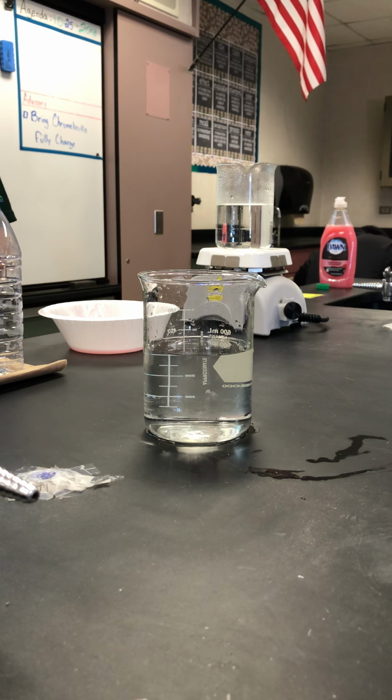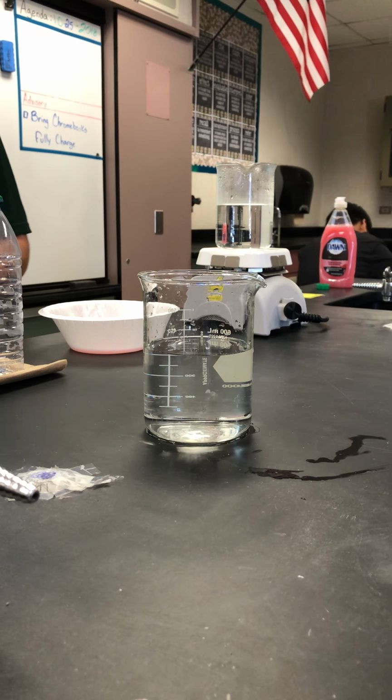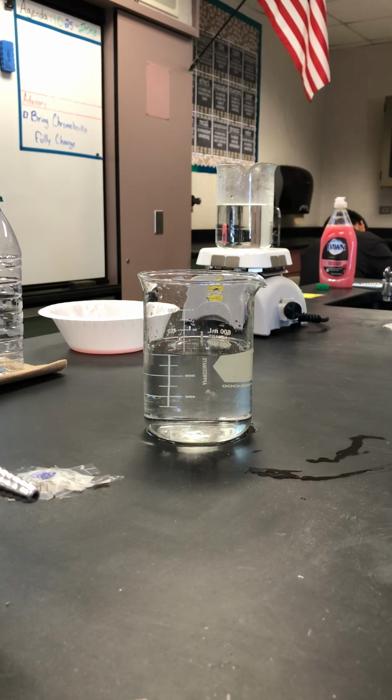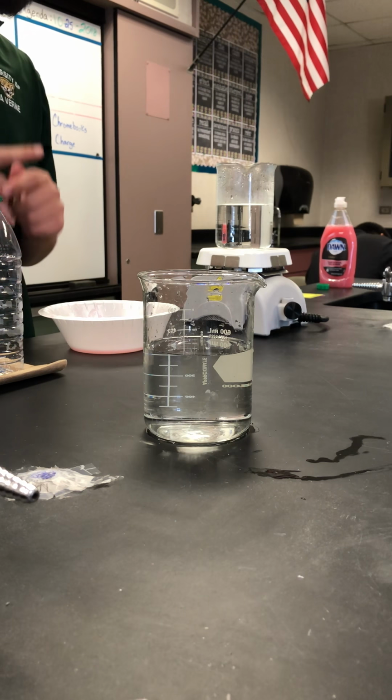The observations can be just very basic like that. You don't have to go into too much detail. Just hot water, a bubble grew. Cold water, nothing happened. Or very little happened.